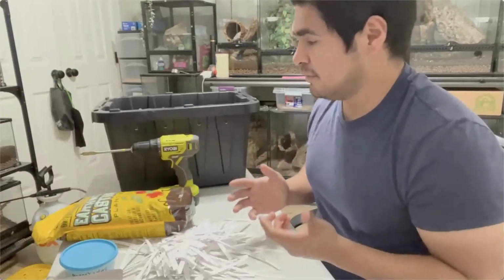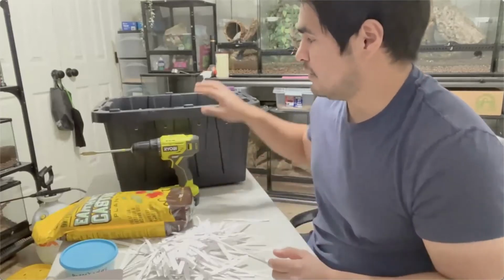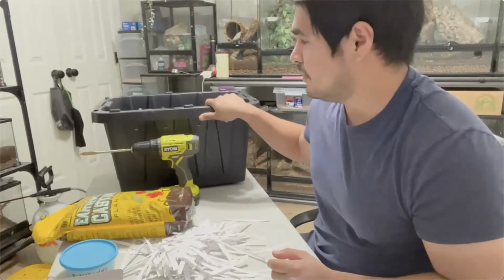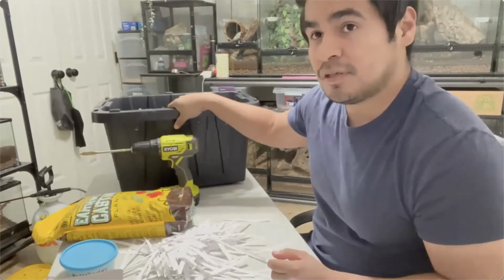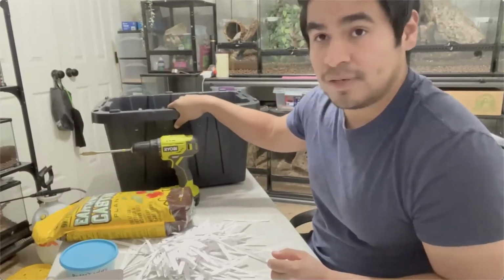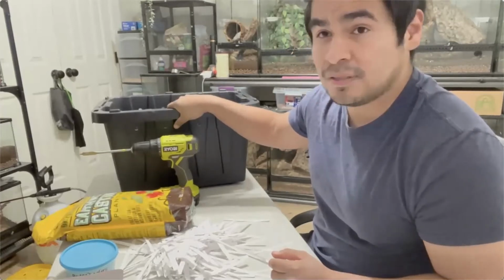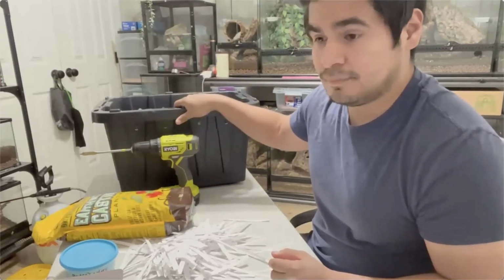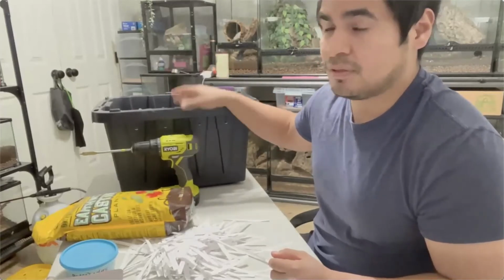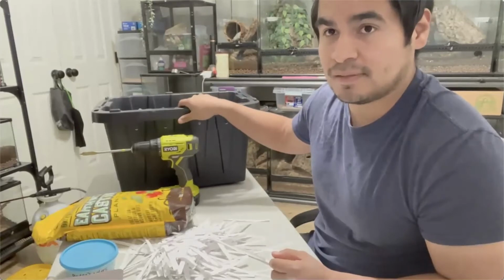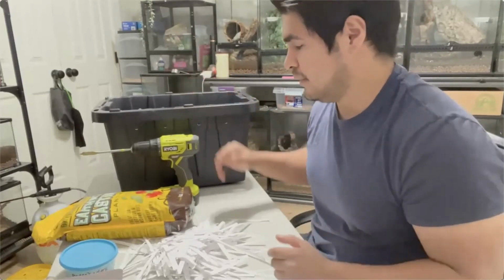So all you're going to need for your vermicompost bin is, of course, a bin. And if you're just starting off, I recommend something in the 12-gallon to 15-gallon range. And then you can move up once you start realizing, hey, I'm going to need more worm castings for my expanding garden.